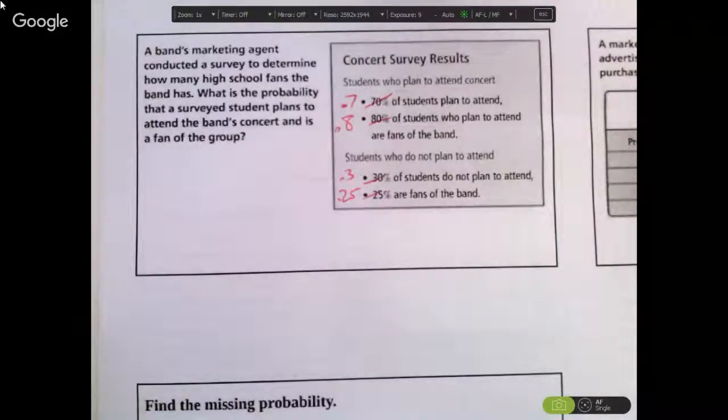Probability over 1? Yes, you can't have a probability over 1. 1 is 100%, so you can't have a probability of 200%. In these problems, they're never going to have an answer that's over 100%.